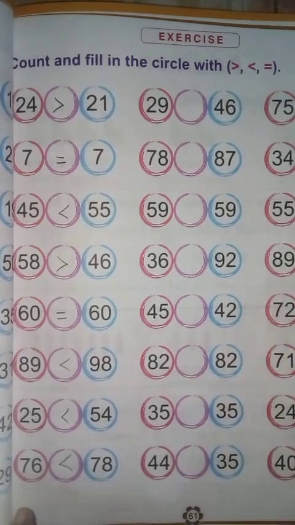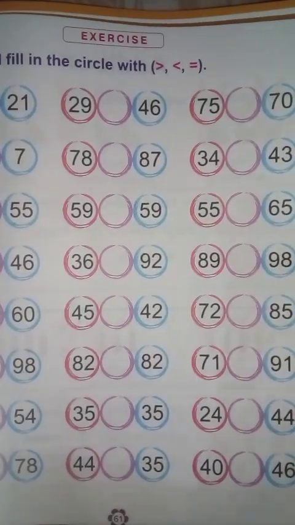The rest you can give him as homework or classwork.